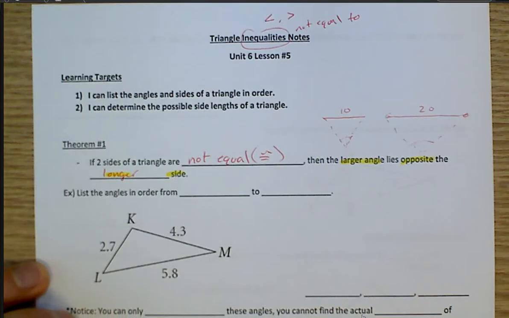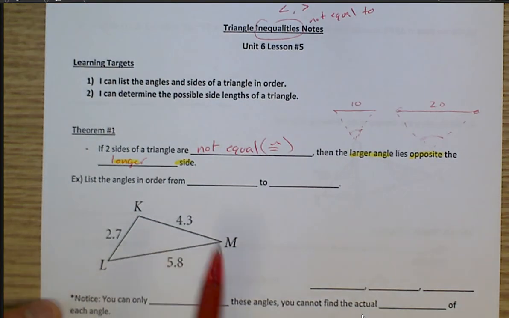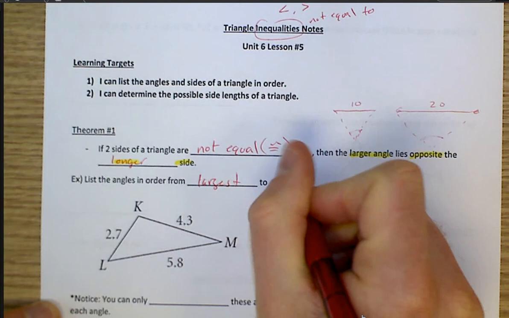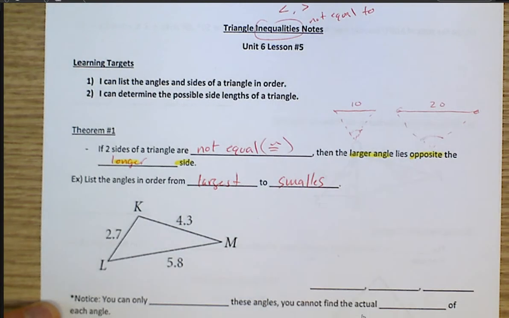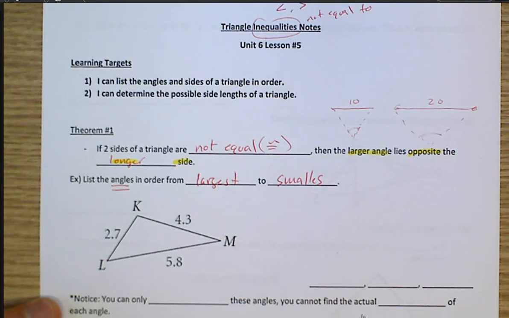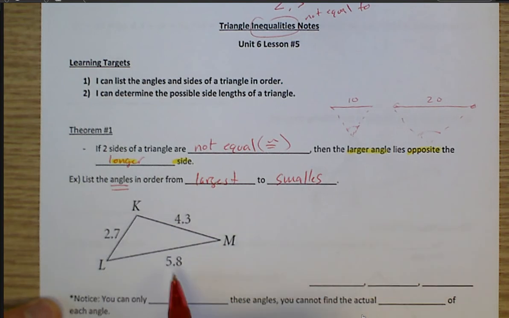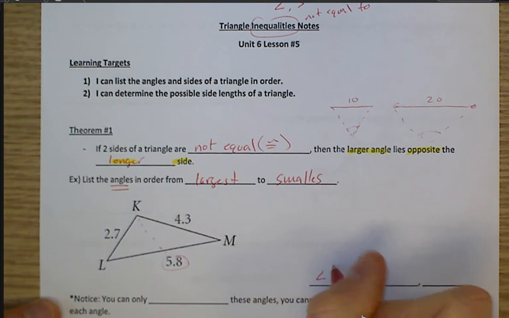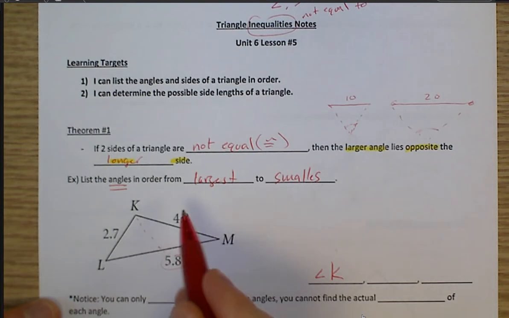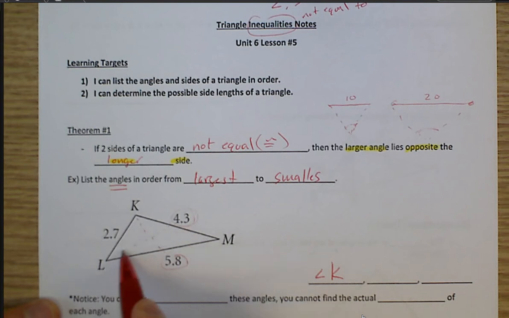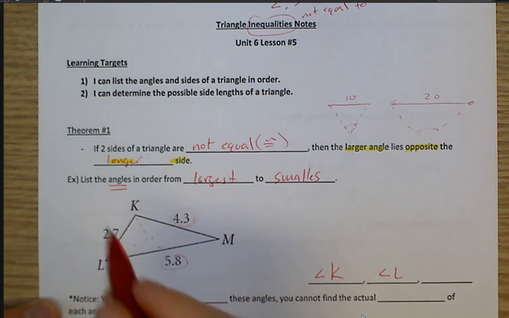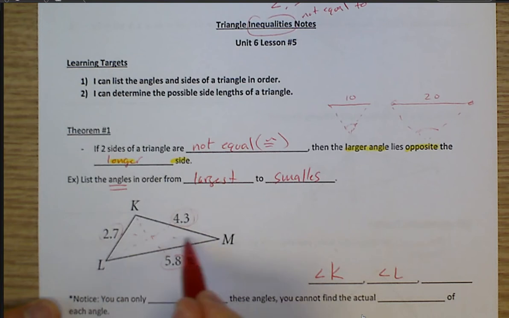So how do you apply that to problems? Well, you have something like this. List the angles in order from largest to smallest. So if you're listing the angles, and this is where kids mess this up, it says list the angles. So what you need to do is look at your sides, which one's the biggest. This is your biggest, 5.8. So that means K, because K is opposite of 5.8. I just draw a line. Angle K is the largest angle. What's the next largest side? 4.3. What's opposite of 4.3? Angle L. And you have 2.7, which is the smallest, so opposite of 2.7 is angle N.